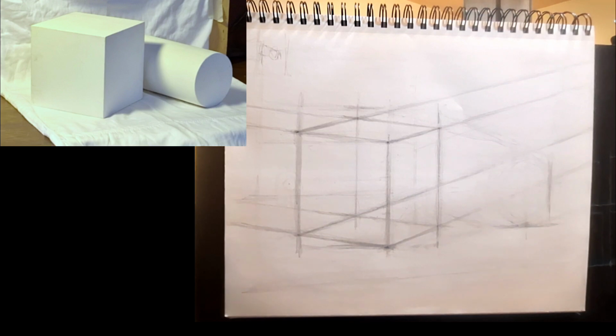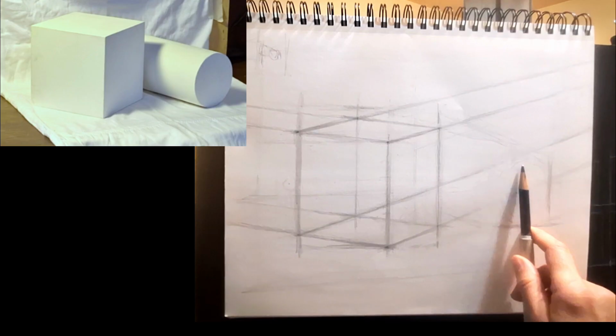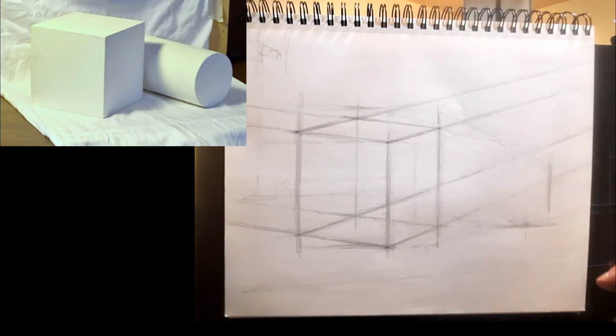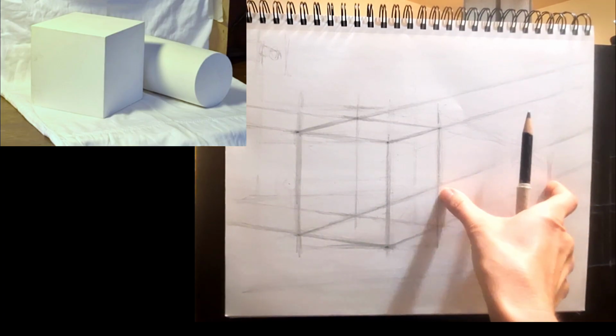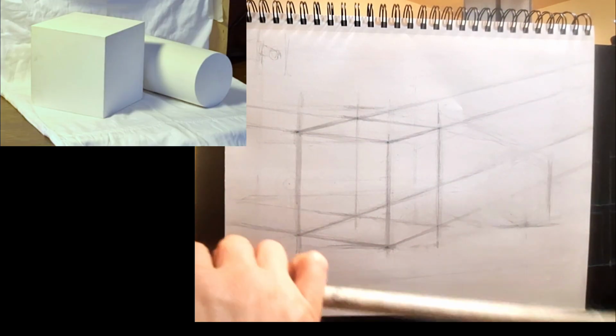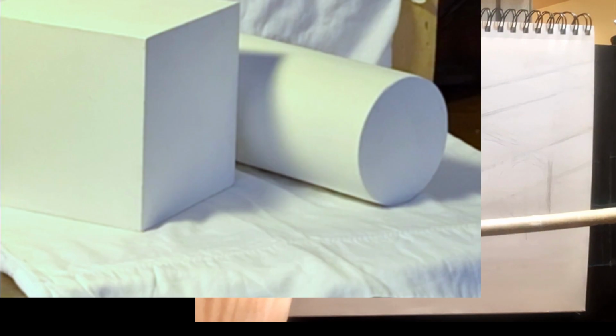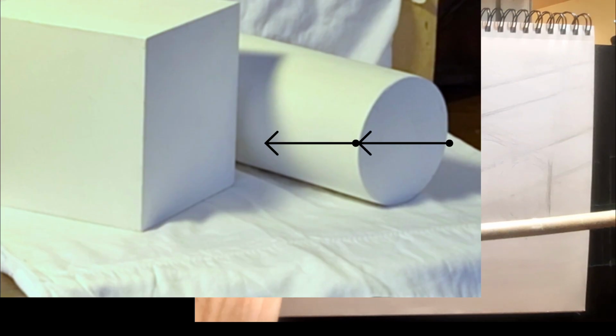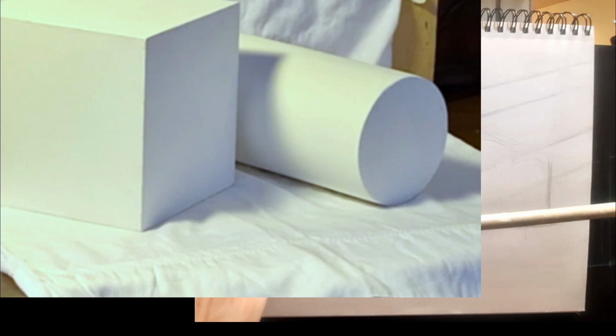Okay, so now the top of the cylinder. We found the bottom. Now we need to find the top of the cylinder and compare it to something else. The easiest thing is to compare it to the rest of the cylinder that we see, to this distance. So compare the width to the rest of the cylinder. I'm getting this distance and comparing it.